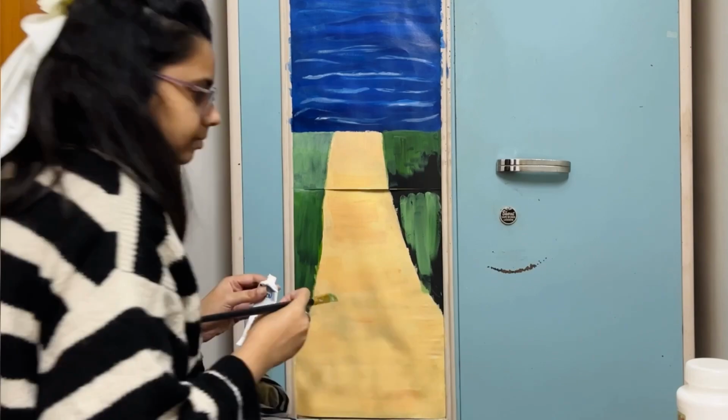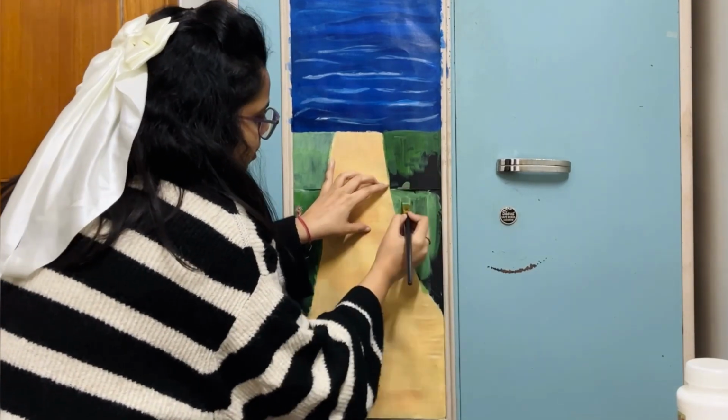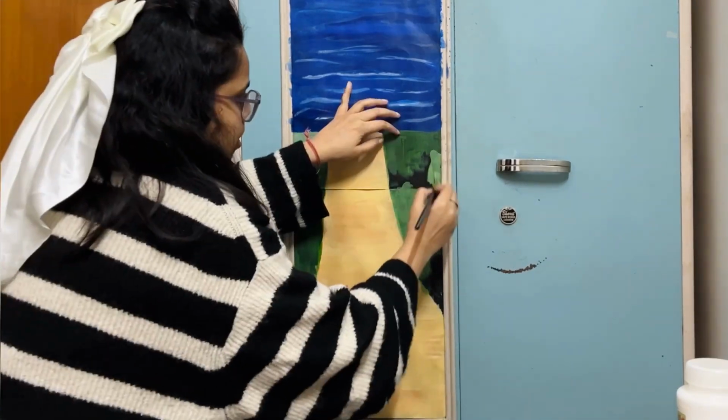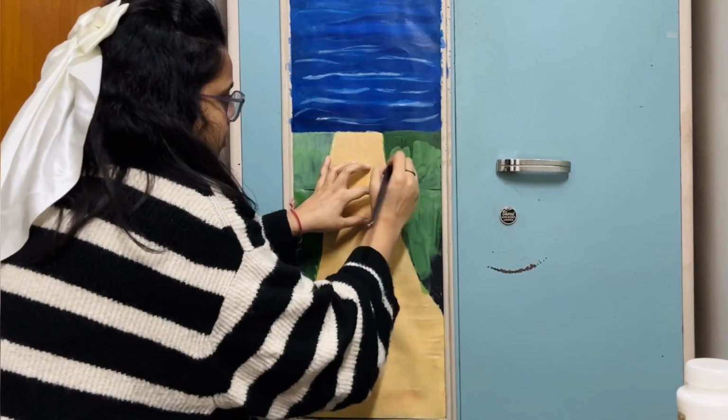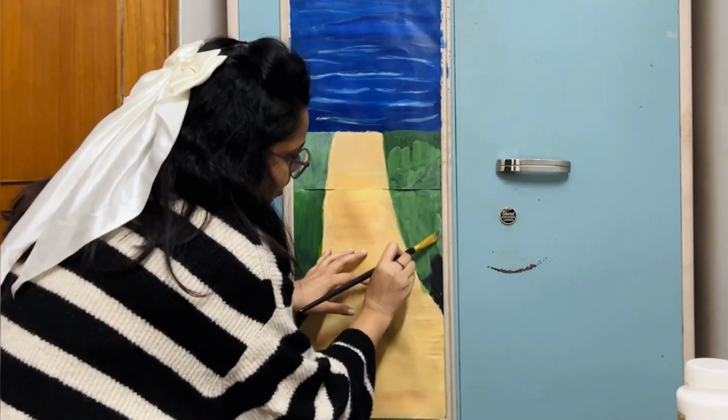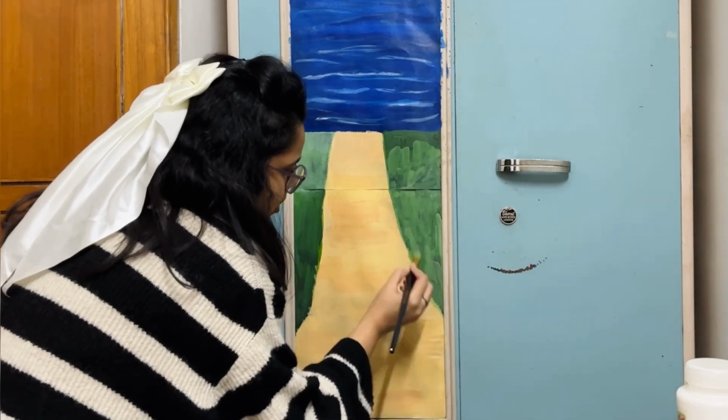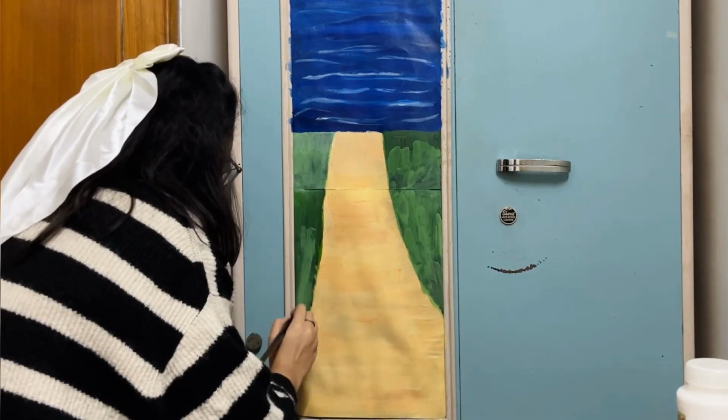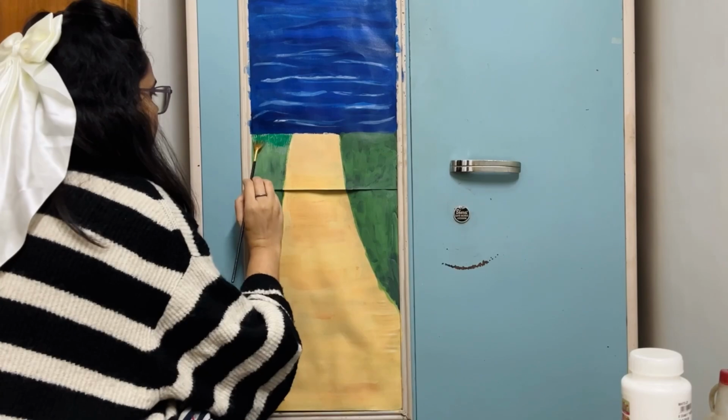Once I have painted my sand pathway, now I am going to add the grass. Now for grass, I am using all kinds of greens, beginning with a darker shade, applying a lighter shade on it, and an even lighter shade on it to give it more and more depth, right?